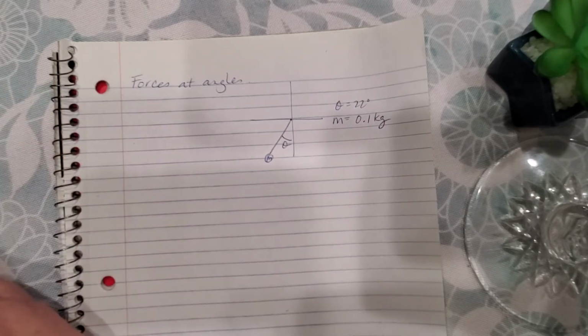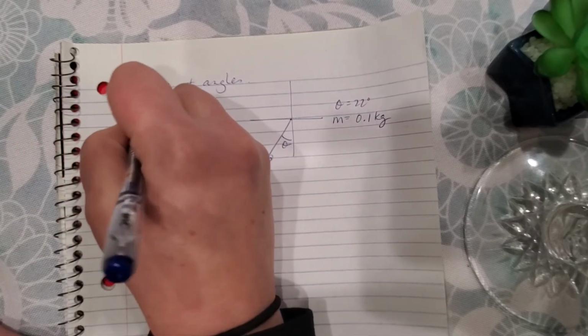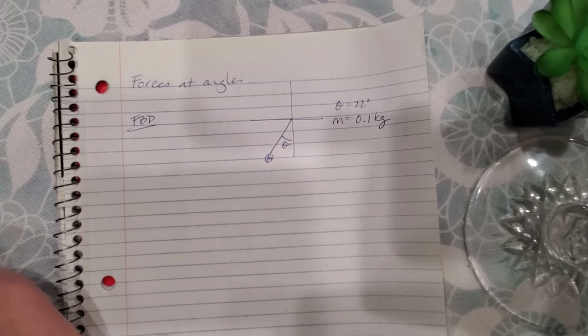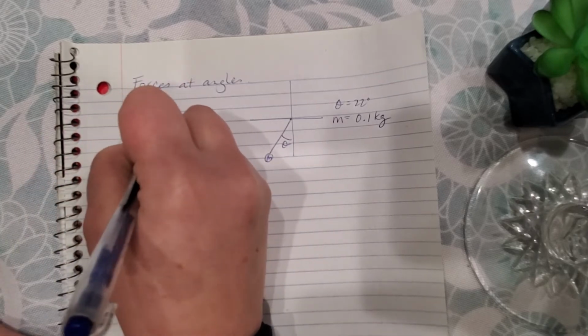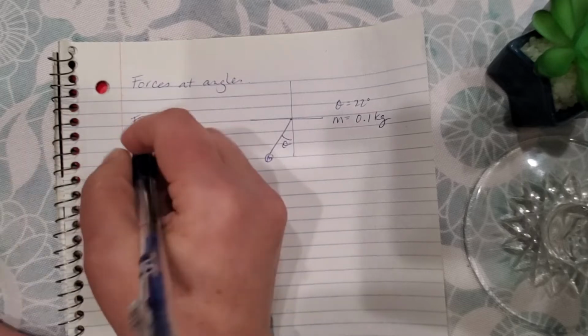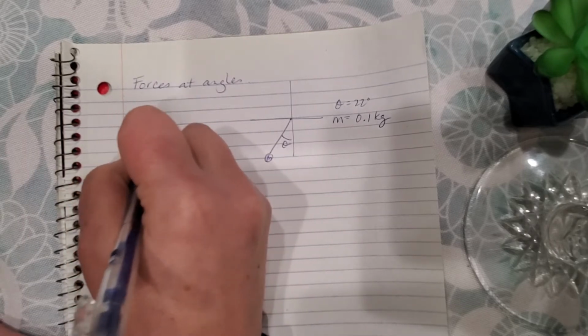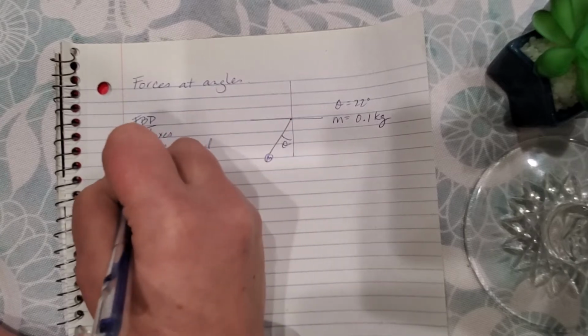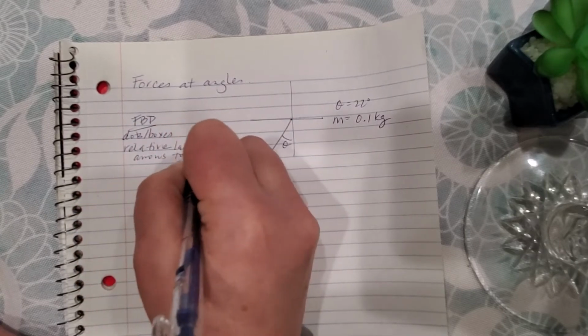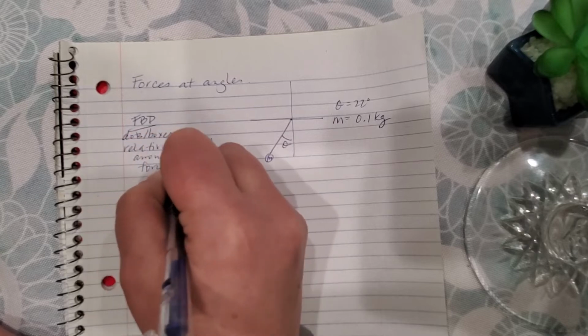And when it comes to forces, can't do forces without, you guessed it, free body diagrams. Free body diagrams are dots or boxes, and they have relative labeled arrows to represent forces only.